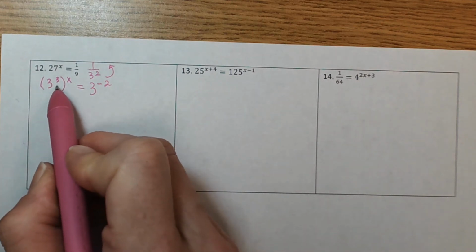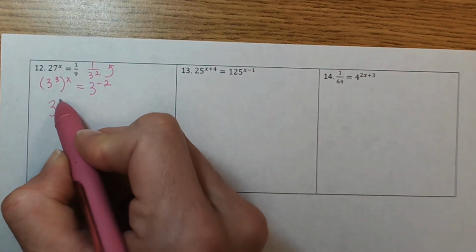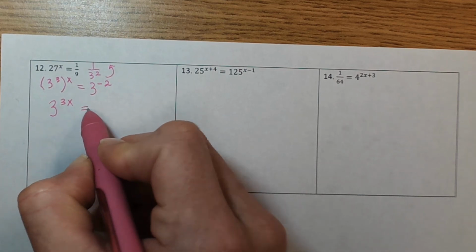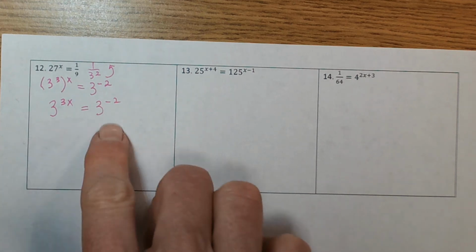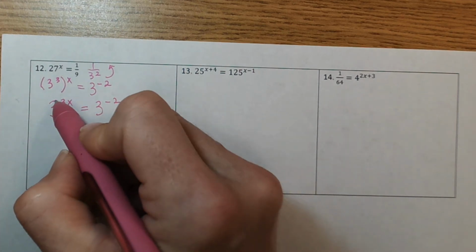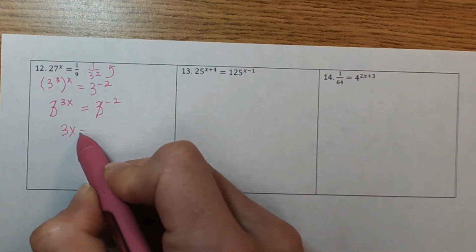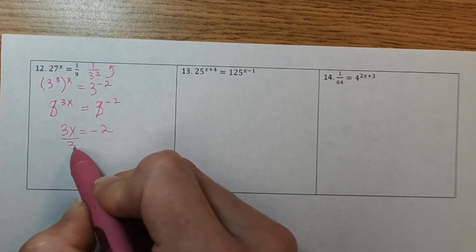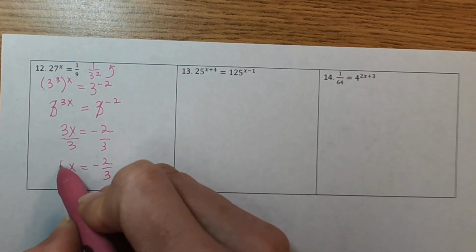Now if I have a power to a power, remember we multiply the exponents. So 3 to the 3x is equal to 3 to the negative 2. So now that my bases are the same, I can cross out the base and I set my exponents equal. So I divide by 3, x is equal to negative 2/3.